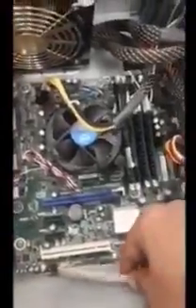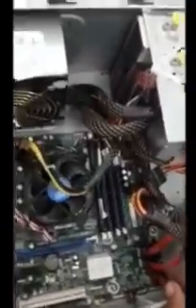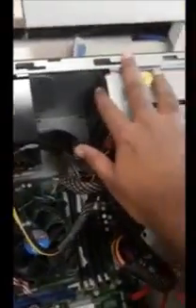This is the SATA cable that transfers data from the hard disk to the motherboard, and these are the power cables. This is the audio and video ports, and this is the CD drive.